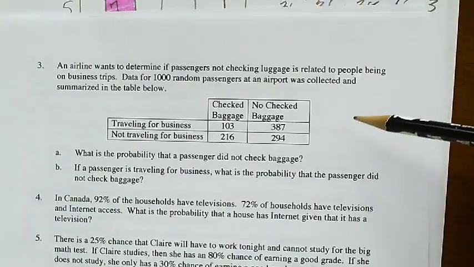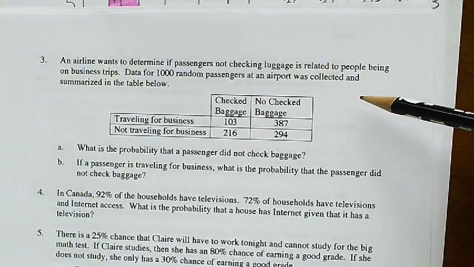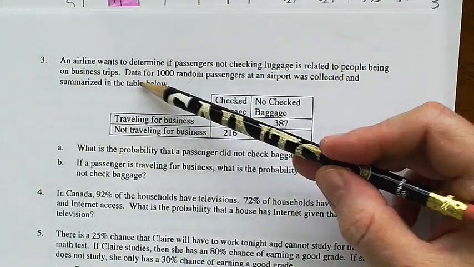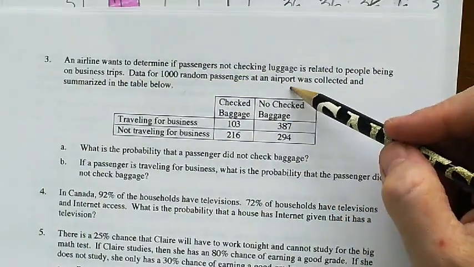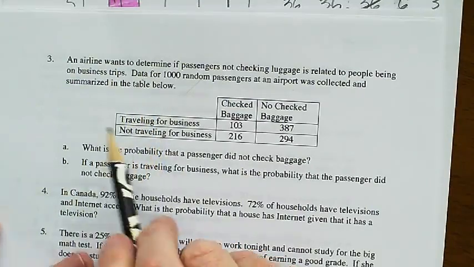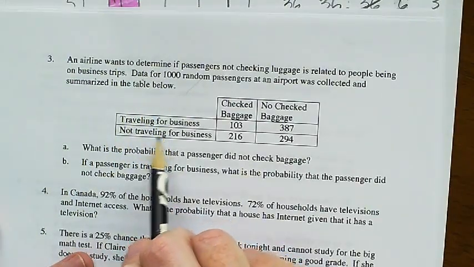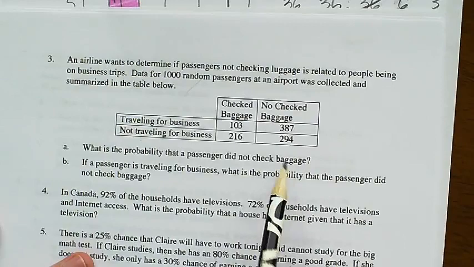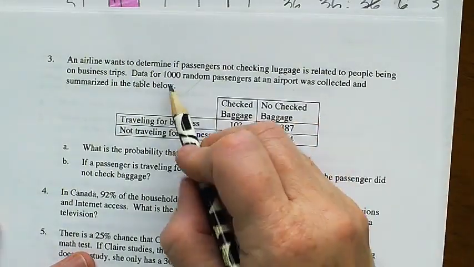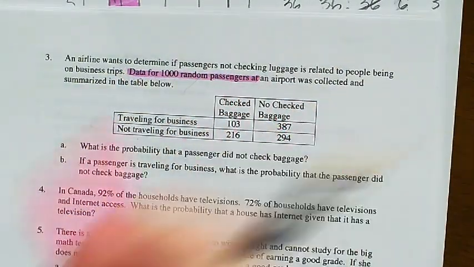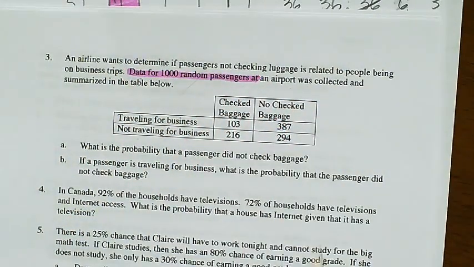An airline wants to determine if passengers not checking luggage is related to people being on business trips. Data for 1,000 random passengers at an airport was collected and summarized in the table below. Okay, so we've got people traveling for business, not traveling for business, check baggage, not check baggage. What's the probability that a passenger did not check baggage? Well, that means I need the total, and they said that the total was 1,000.